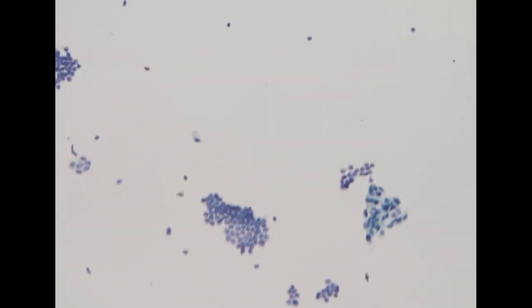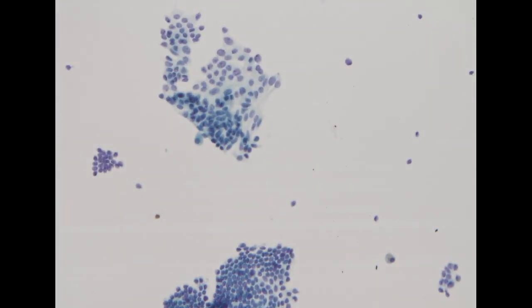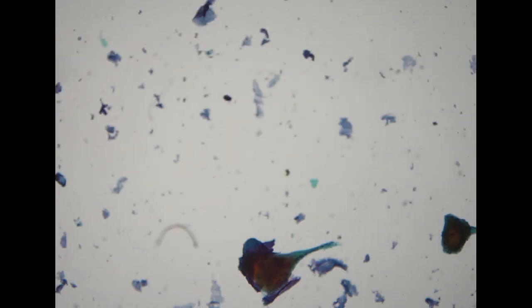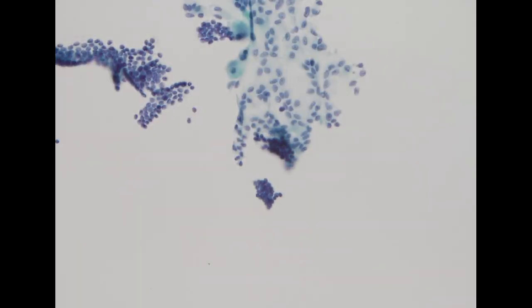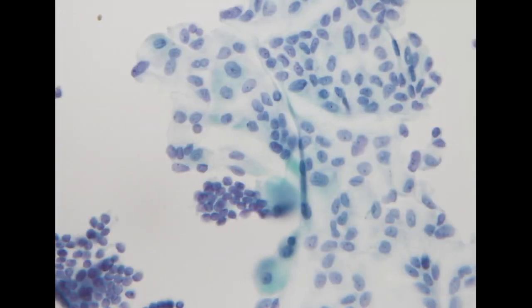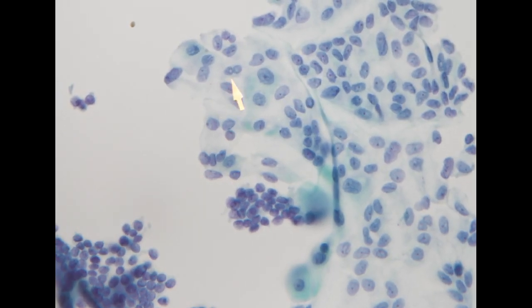Again, when I try to find pseudoinclusion, it is not right away that you can see. Let's see the dotted area. Okay, here you might see one of these very tiny pseudoinclusions.